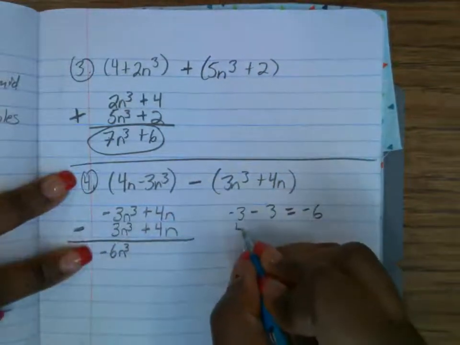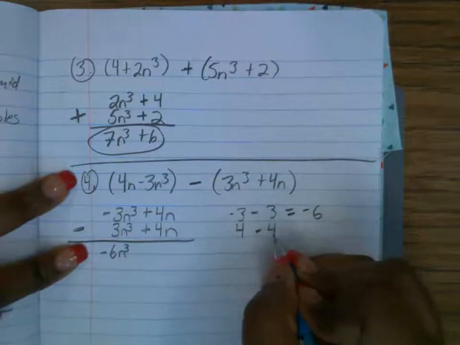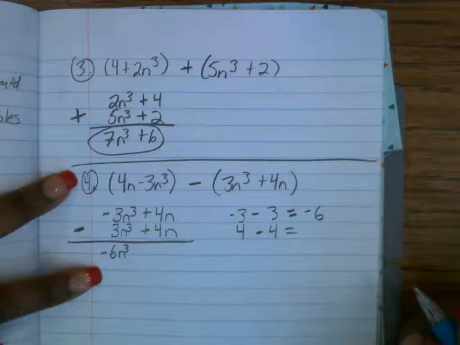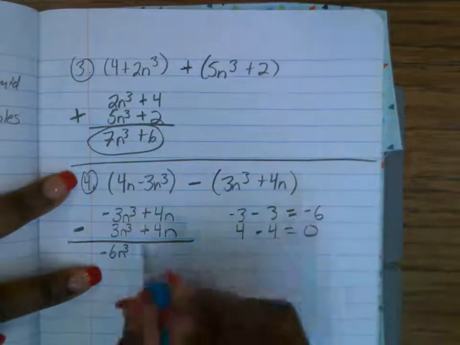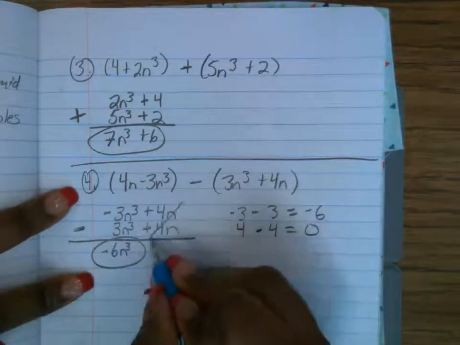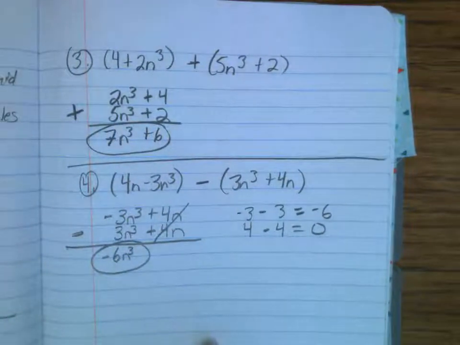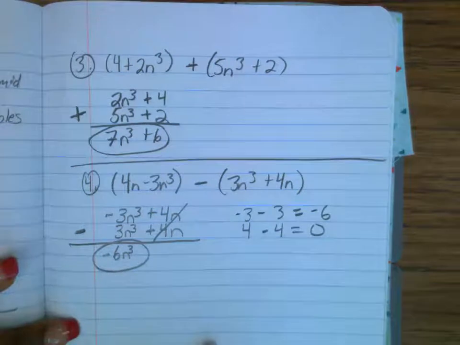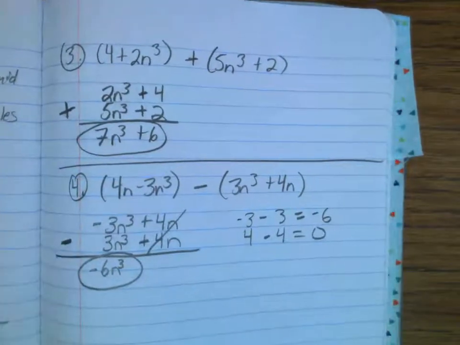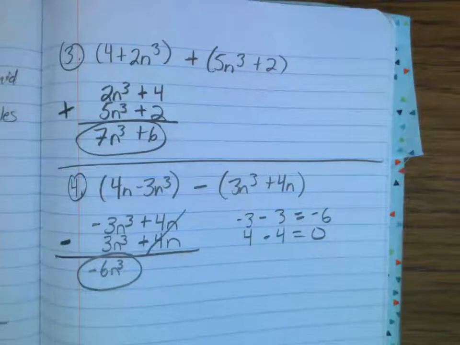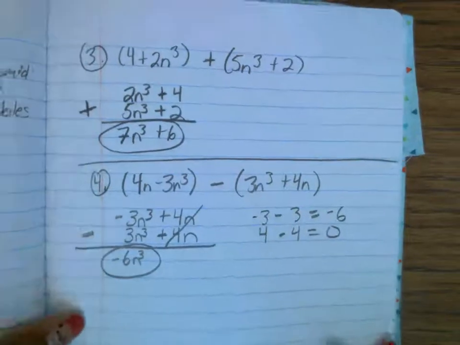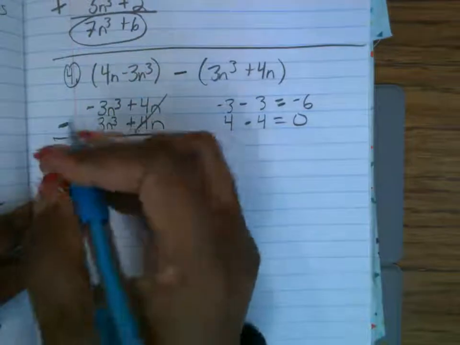This is 4 minus 4, which is what? 0. So this is your answer because this is 0. Any questions? Okay. Number 5.